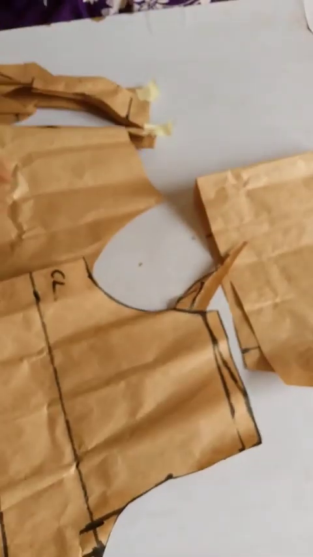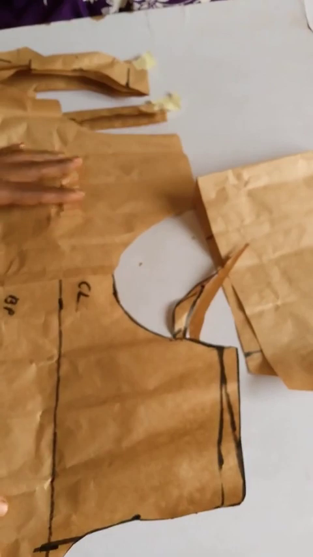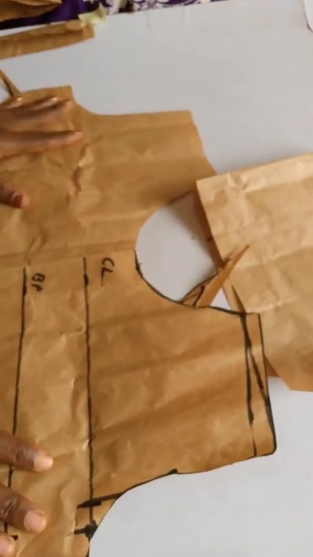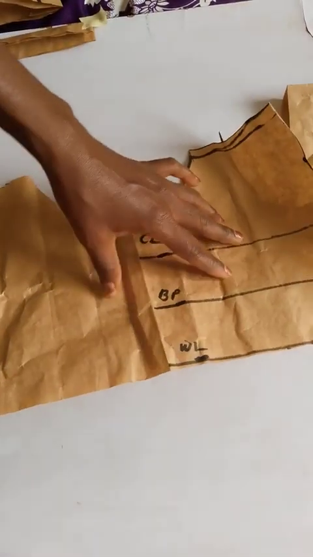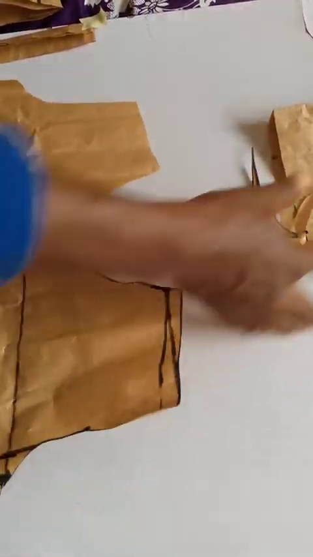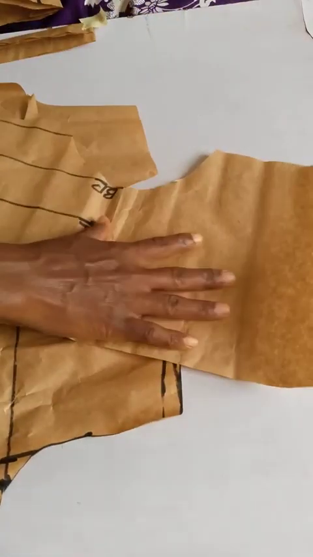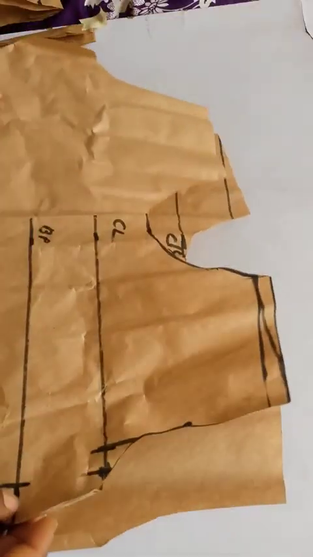This is the front. This paper is really squeezed, and this is the back. That's all on basic bodies. Thank you. This is very simple basic bodies.